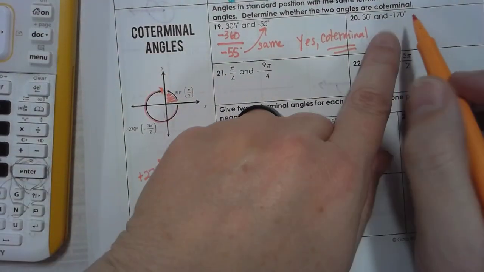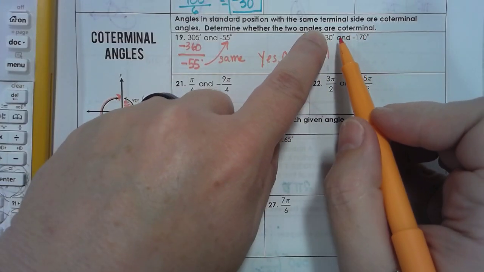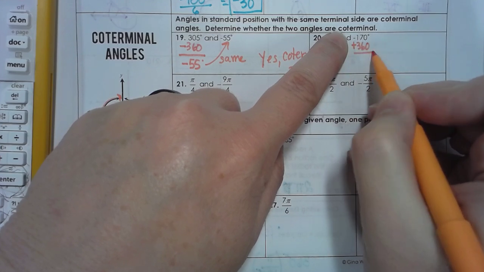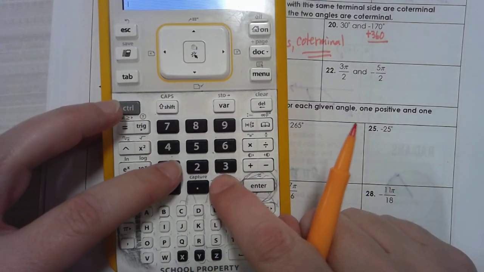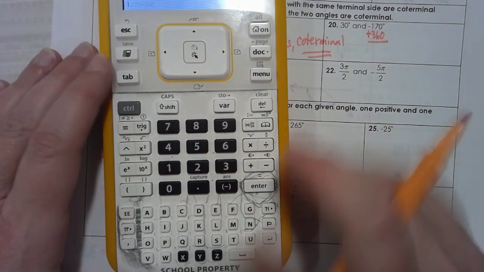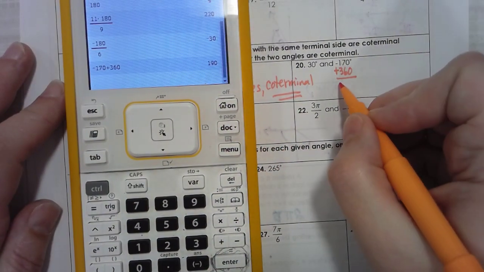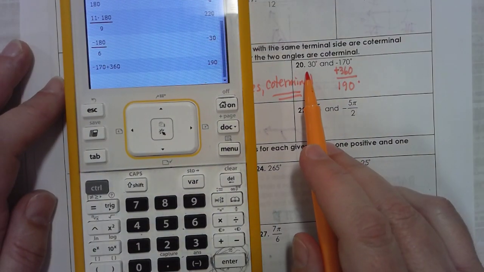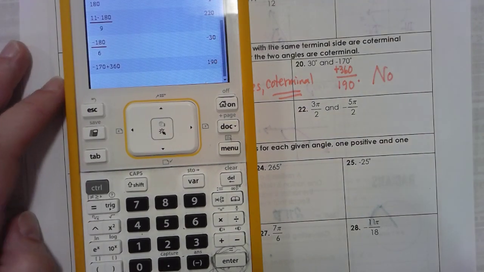If I'm already at the negative number and I want to see if this positive matches it, instead of subtracting, we could add on the 360 to see where that would be in the positive. So negative 170 plus 360 is 190. Is that the same as 30? That is not the same as 30. So no, these are not the same.